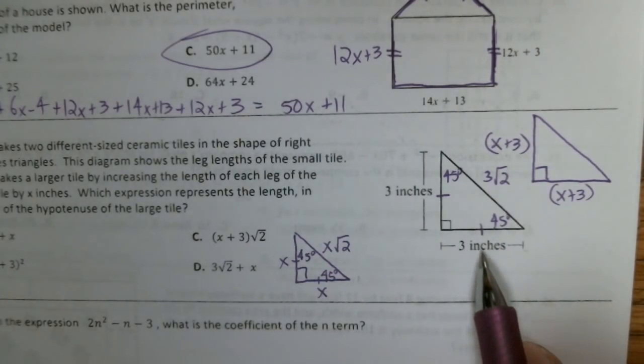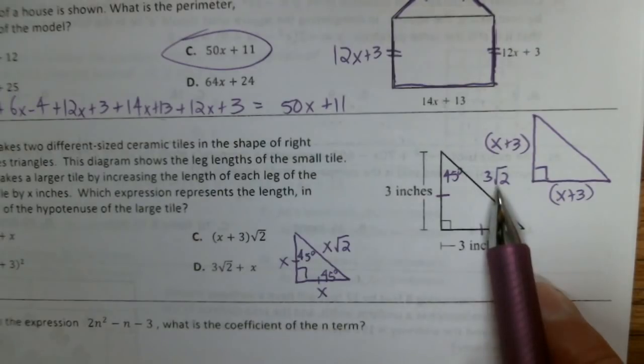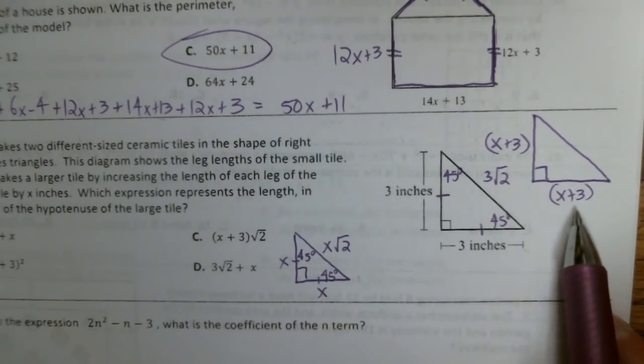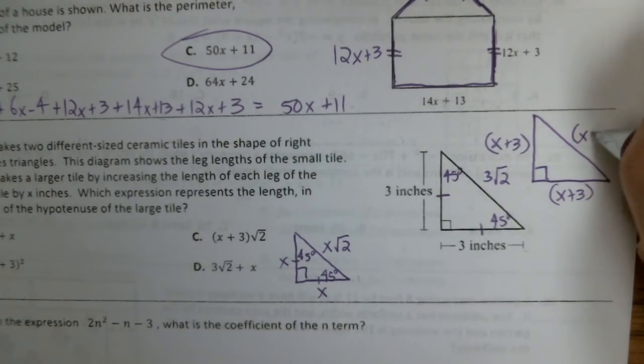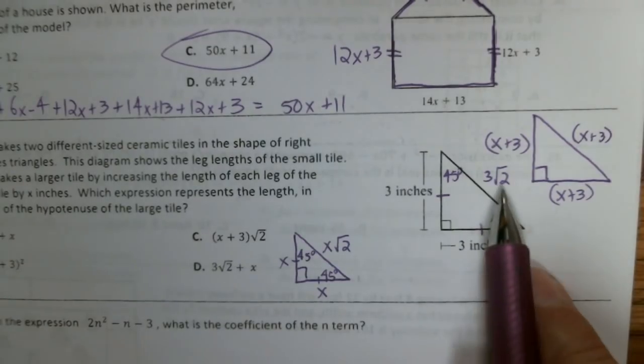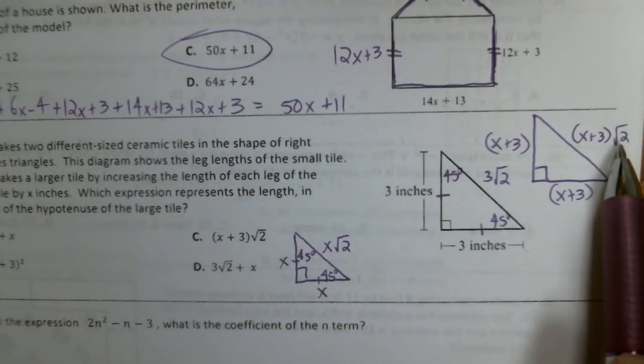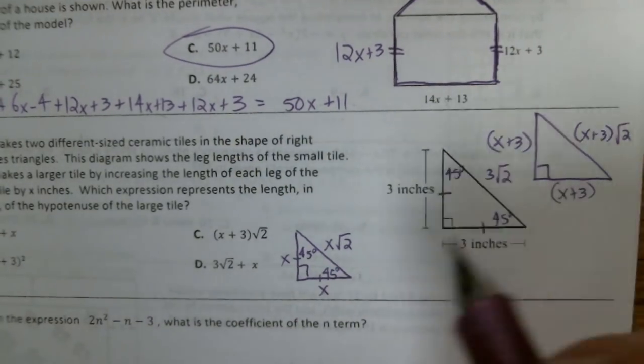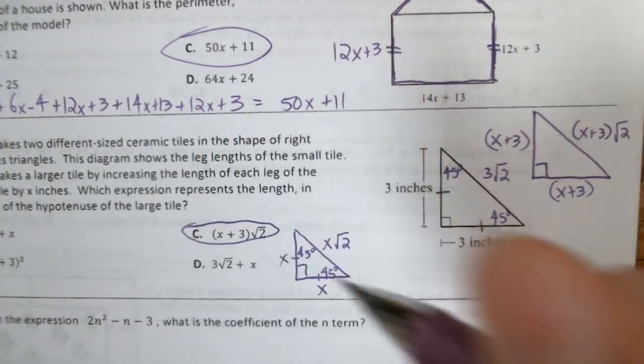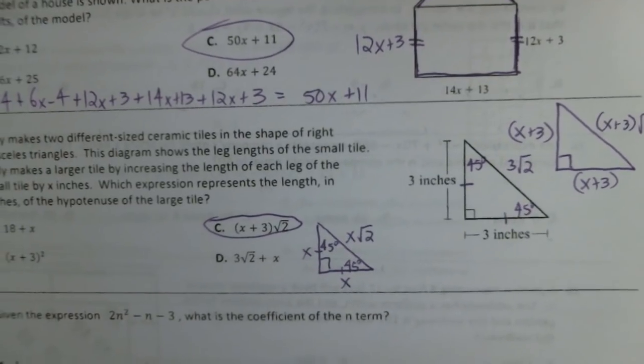So instead of this being 3 inches and this being 3 root 2 inches, now the hypotenuse is going to be the leg, whatever the leg is, x plus 3 times the square root of 2 inches. I'm just tacking on a square root of 2 on the end. So my final answer is x plus 3 times the square root of 2.